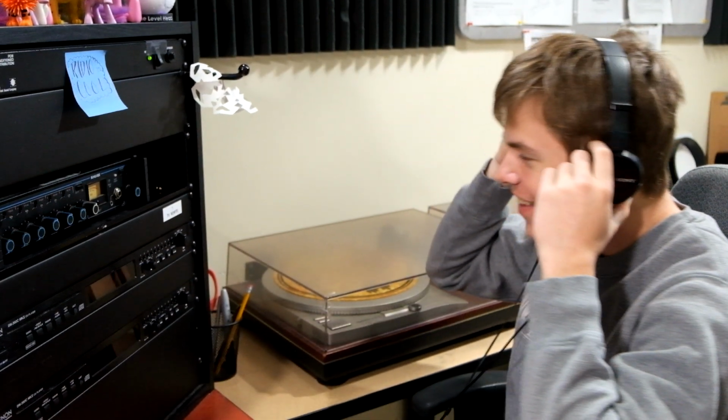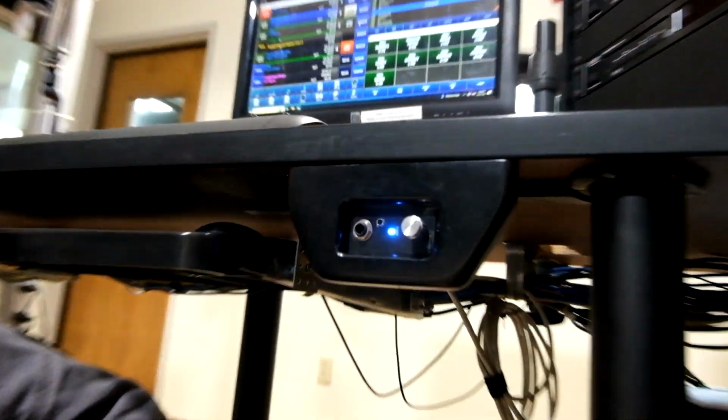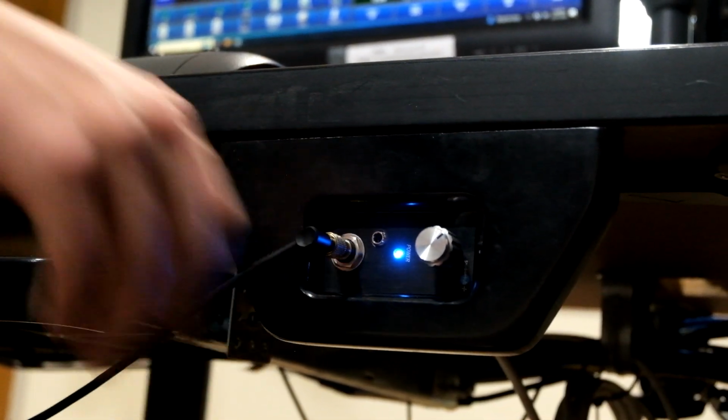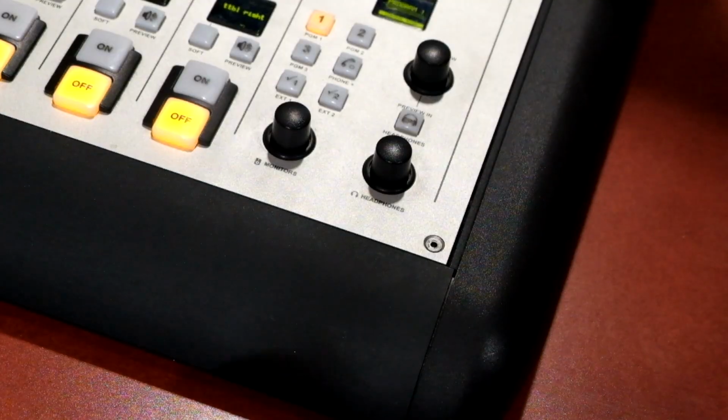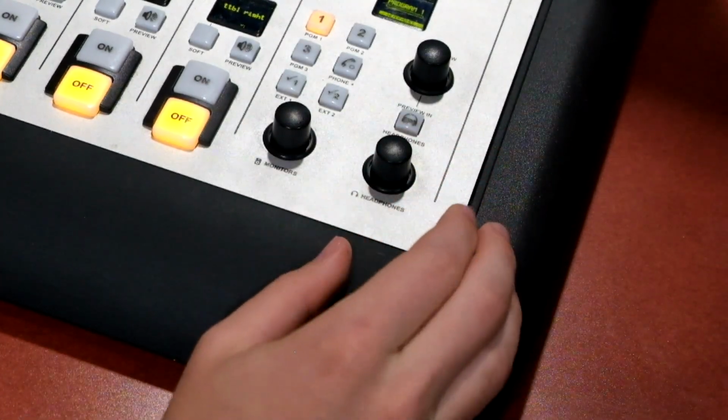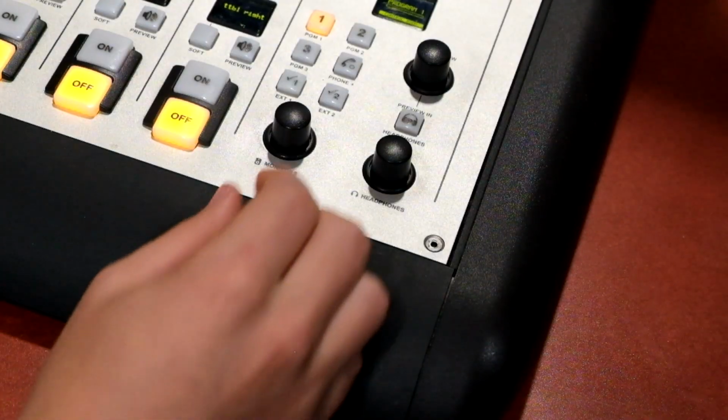You'll need to wear headphones during your shift. Plug them in here. Adjust the headphone volume on the board here. The studio monitors can be adjusted as well.